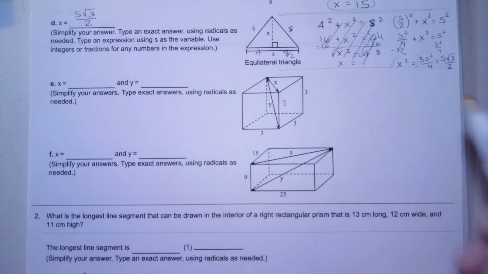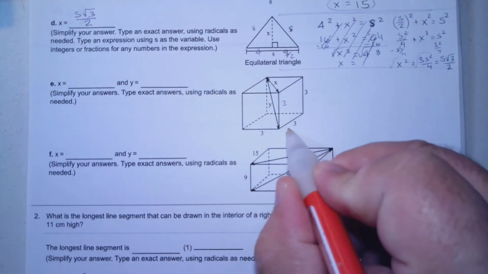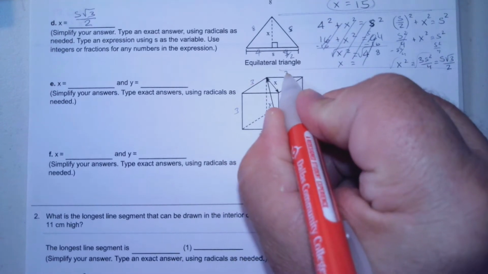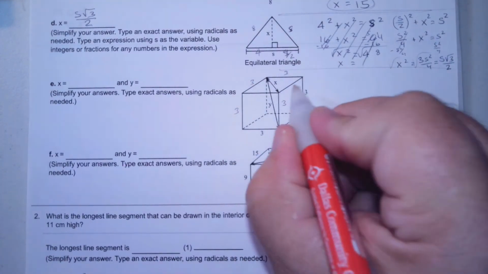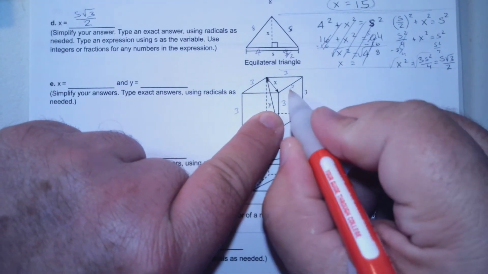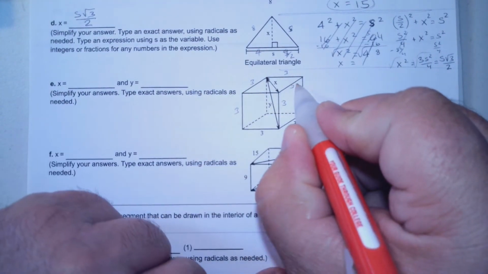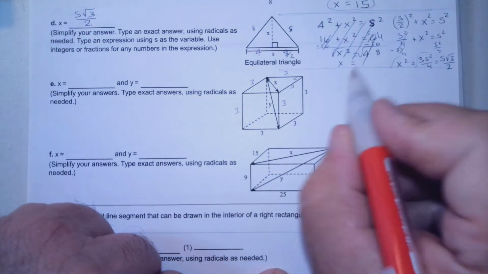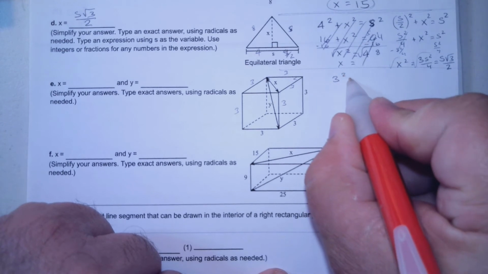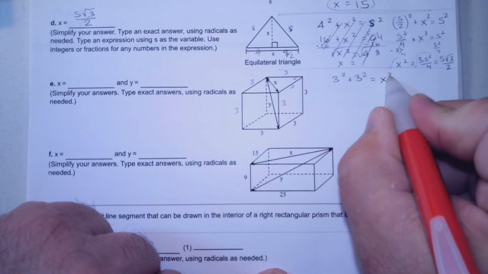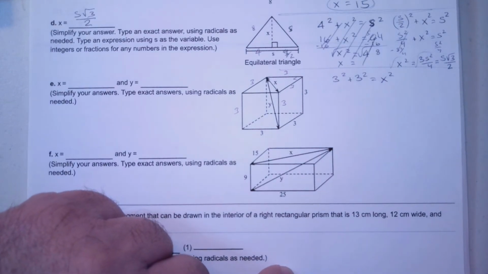Right, so what do we know about these? All the sides are 3 units wide. So to find x, since all these corners are right angles, we have 3 squared plus 3 squared equals s squared.